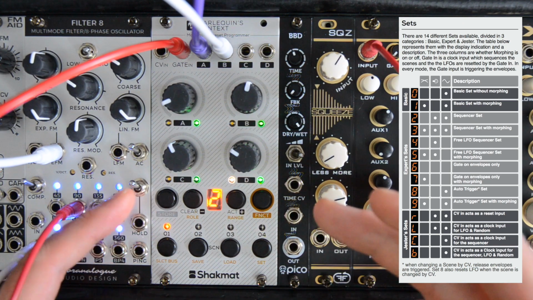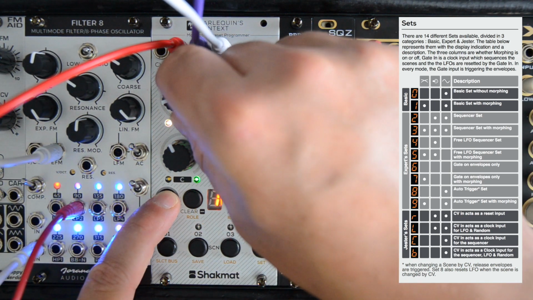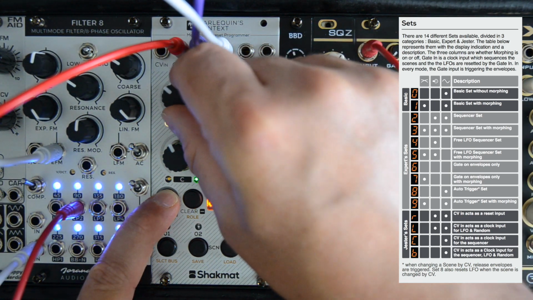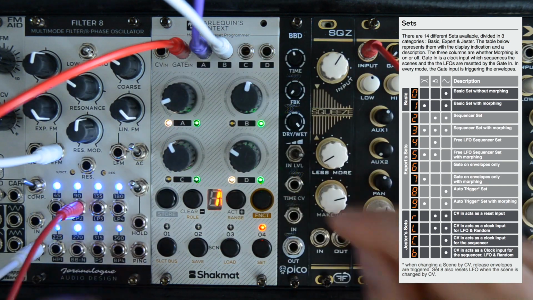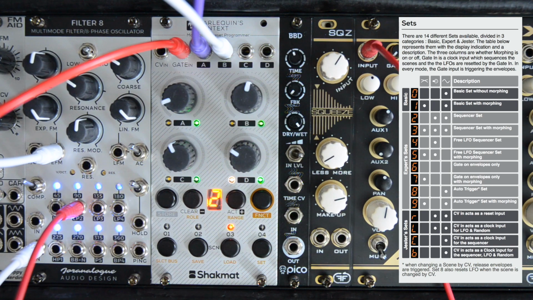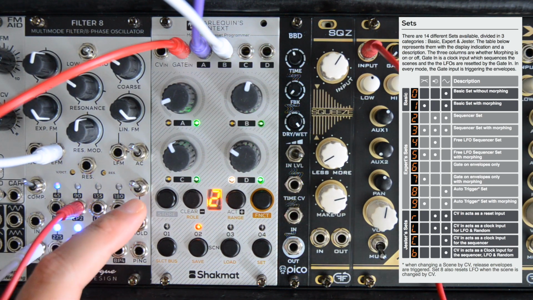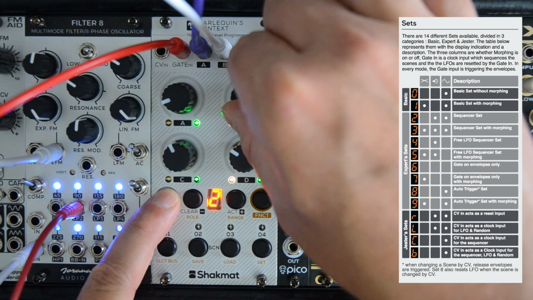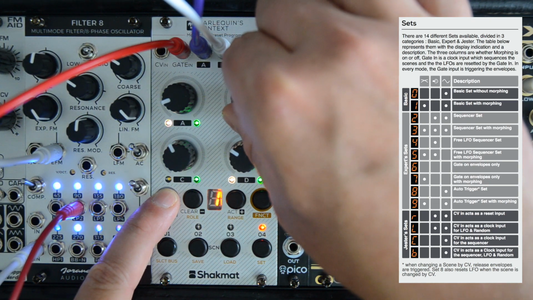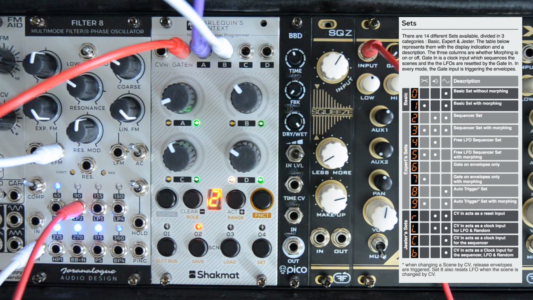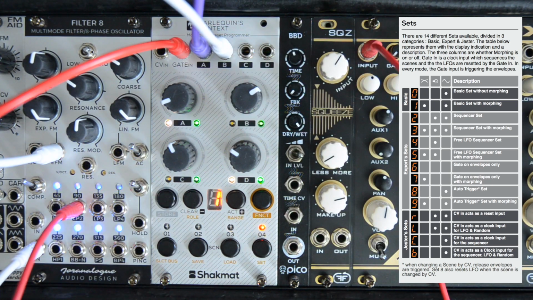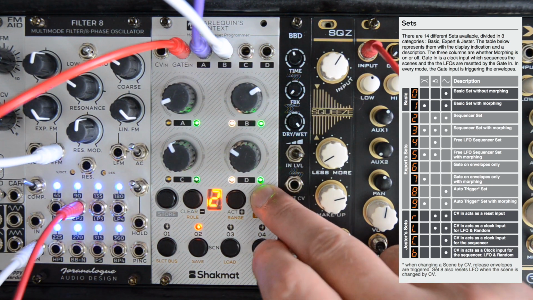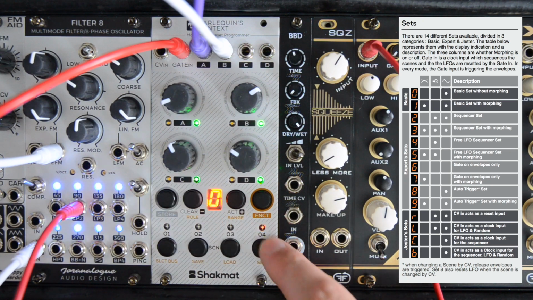And what we can now do is change the steps while they are happening. Now let's go back to a normal set.